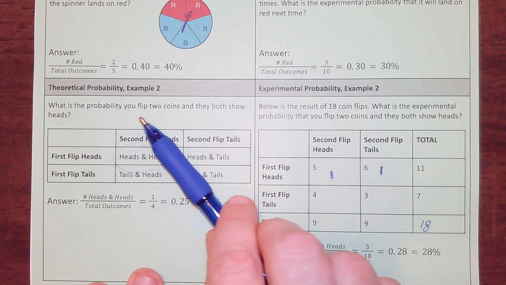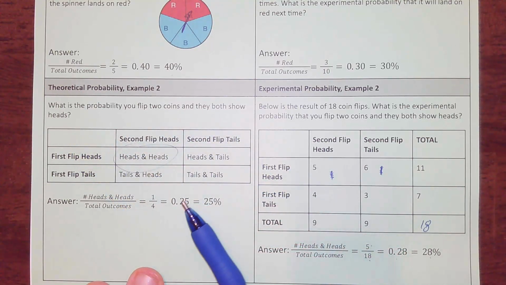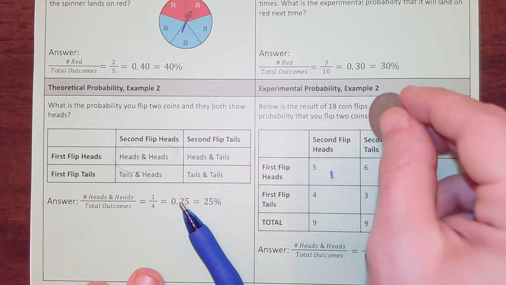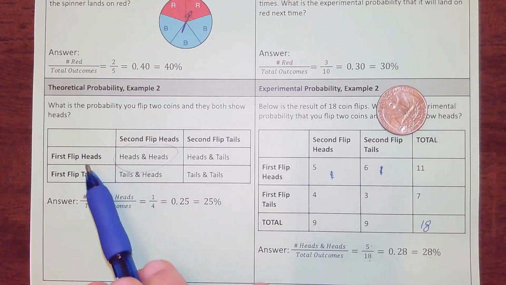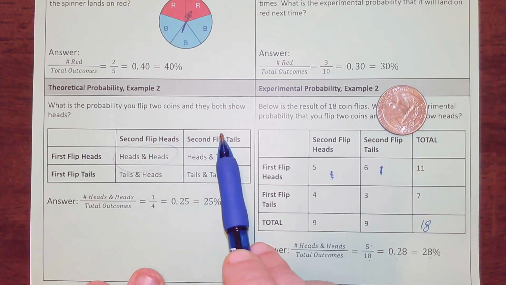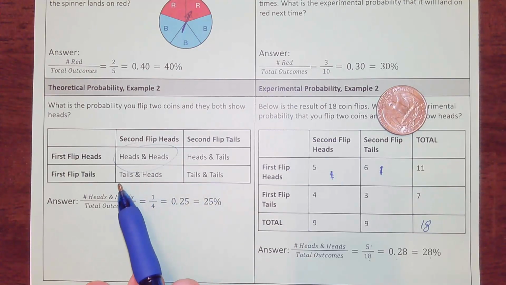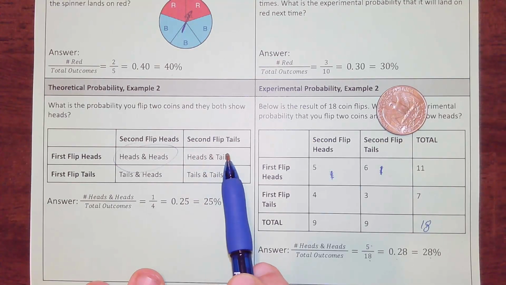If I asked you what the probability is that you flip 2 coins and they both show heads, then you would think, well, there's 2 options here, heads or tails, and if I flip the first coin and get heads or tails, I can flip the second coin and get heads or tails. So altogether, there's actually 4 options. Heads and heads, tails and tails, tails then heads, or heads then tails.